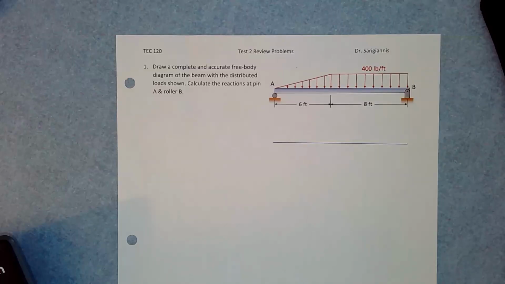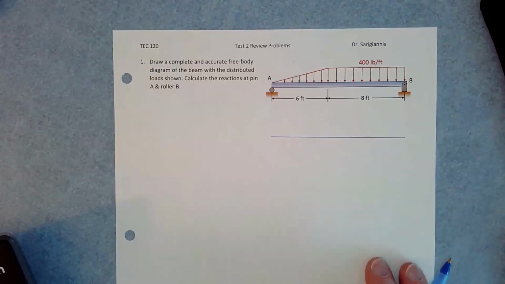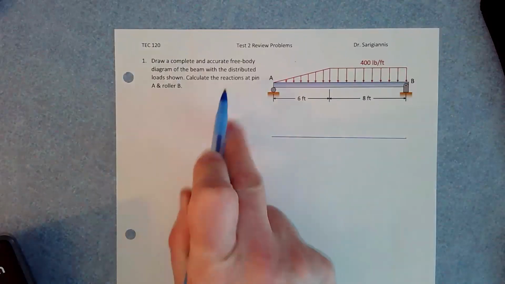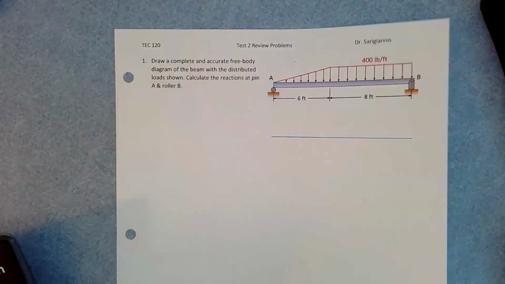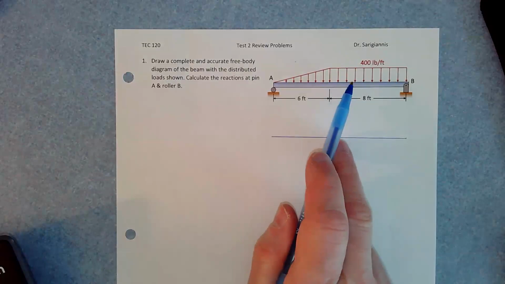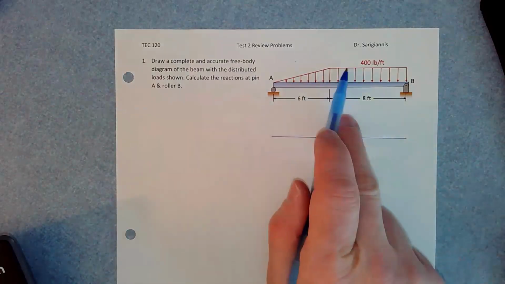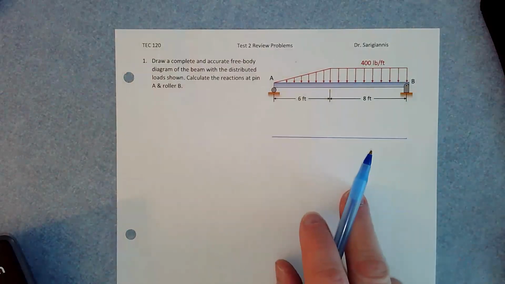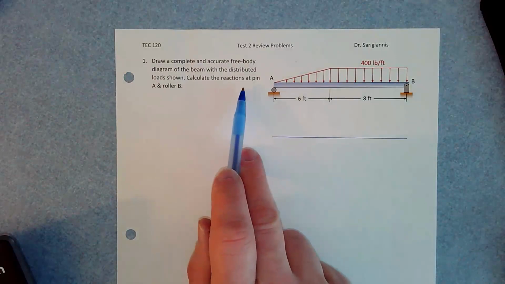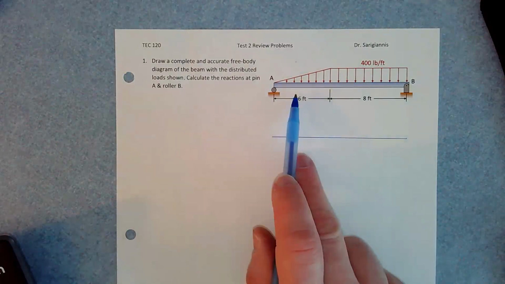All right, first problem on the test 2 review problems. We want to draw a complete and accurate free body diagram of this beam with the distributed loads shown. So we've got distributed loads, a triangular distributed load and a constant distributed load. And then calculate the reactions at pin A and roller B.